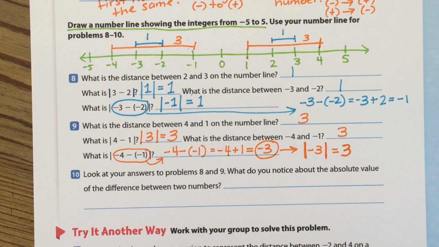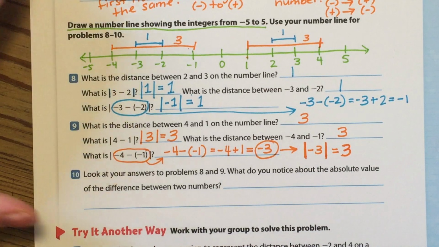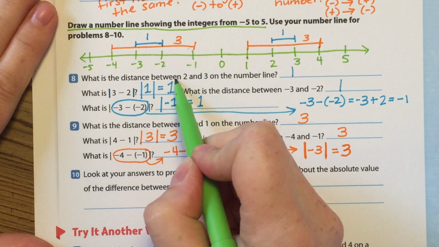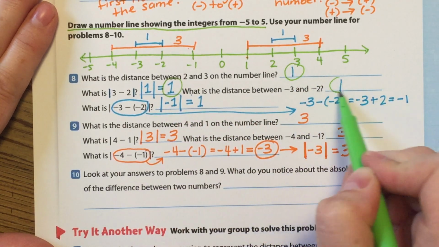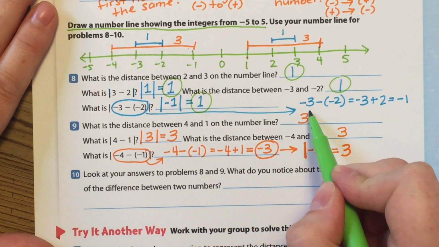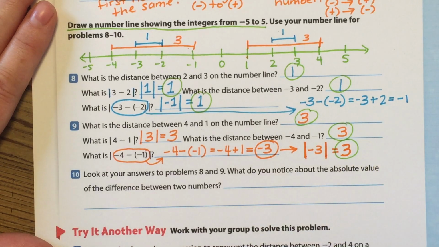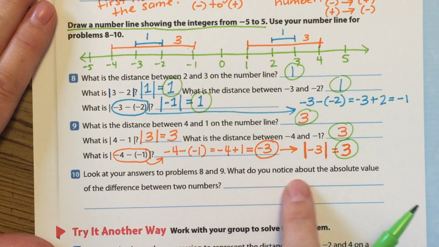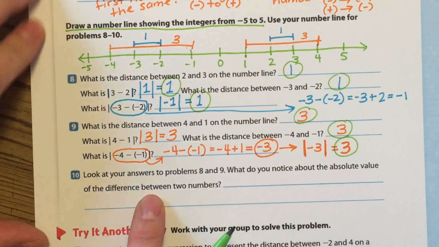So number 10 says, look at your answers to problems 8 and 9. Okay, problems 8 and 9. Look at my answers. So my answers were 1, 1, 1, 1. They were all the same. And then in 9, 3, 3, and 3. My answers were all the same. What do you notice about the absolute value of the difference between two numbers?